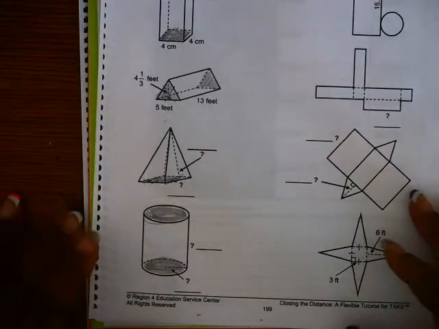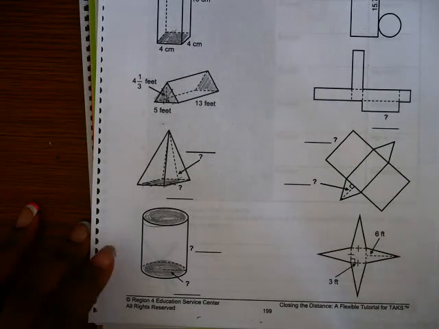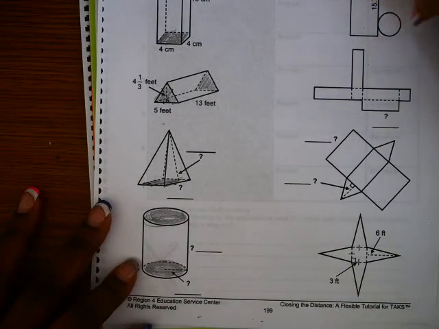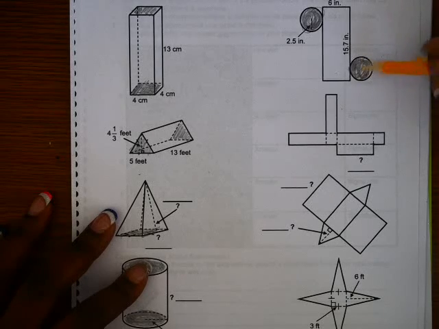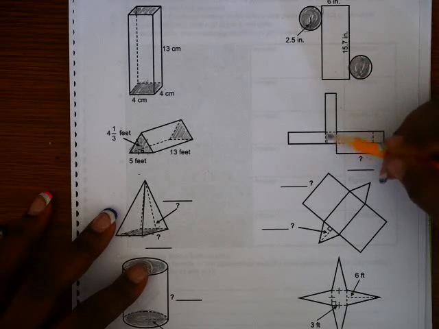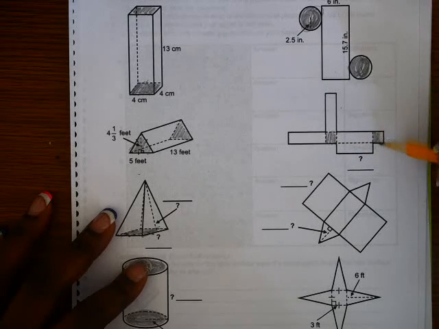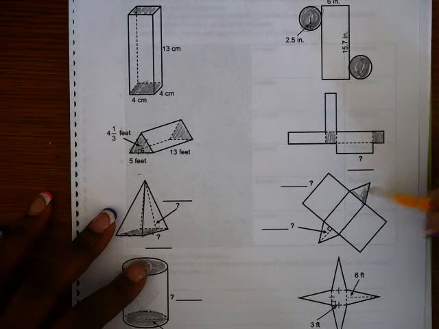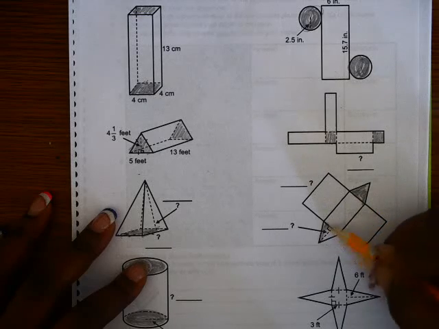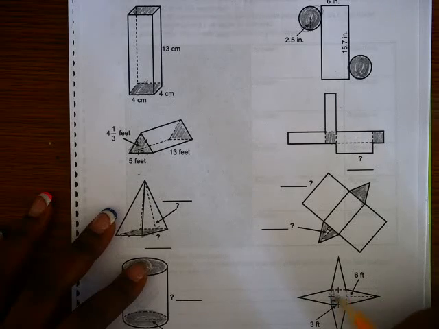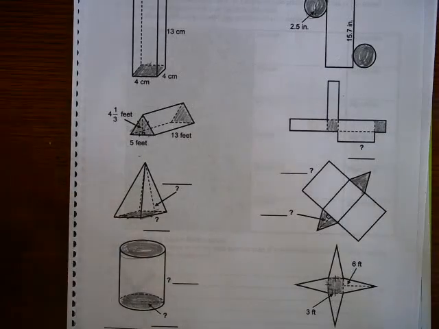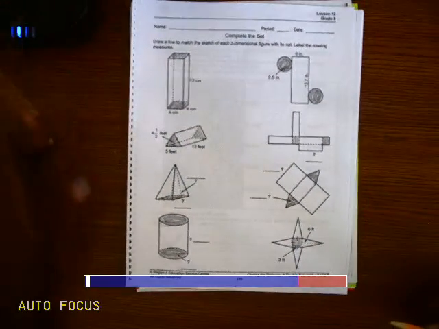So now I want to go to my net. This net has two circle bases. This net has two square bases. This net has two triangle bases. And this net has a square base because the tick marks again tell me that all sides are the same. So now I want to match the shapes.